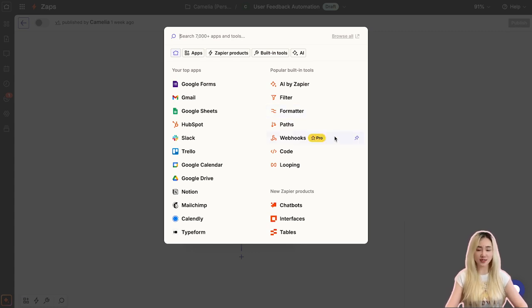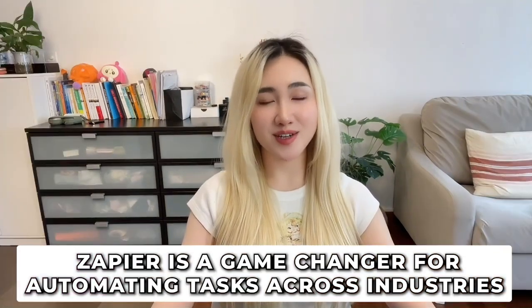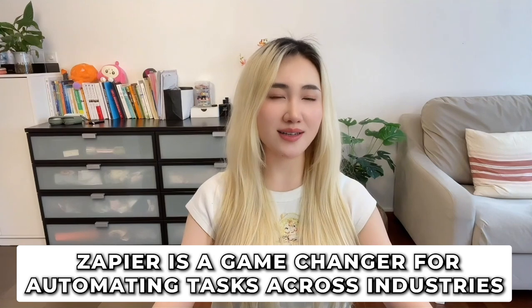Another powerful tool is webhooks. It allows you to send or receive data from almost any app, even those not natively supported by Zapier. It's an advanced feature, but incredibly useful for some unique business needs. These built-in tools give you the flexibility to design workflows that truly fit your processes, no matter how complex or unique.